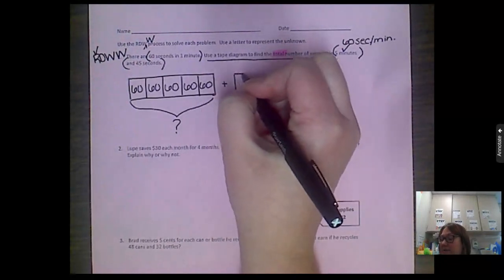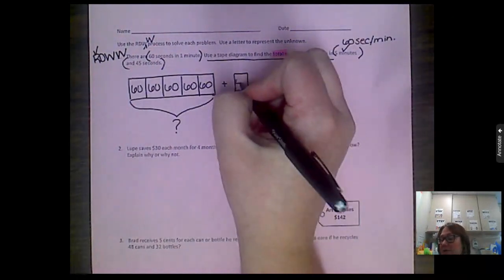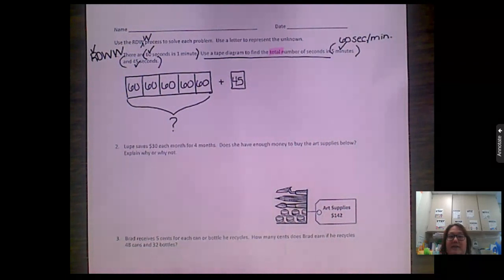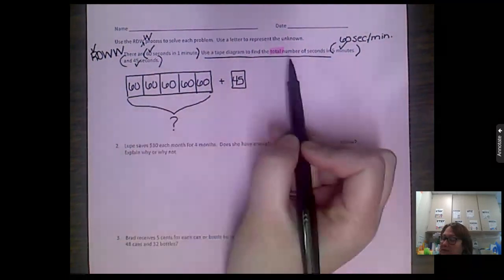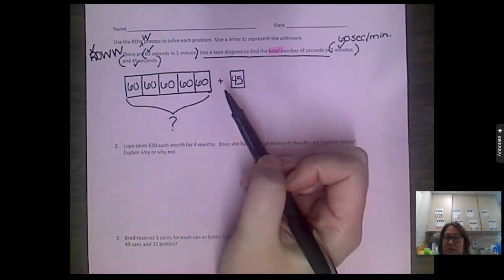45 seconds. So I'm going to kind of put a separate little group here. And what do you think I would put in there? 45, right? To represent those 45 seconds. And there's that. Okay. And I also used my 60 to show that there's 60 seconds in a minute. So I've used my 60, my 5, and my 45. So now I just need to do the work to solve it.